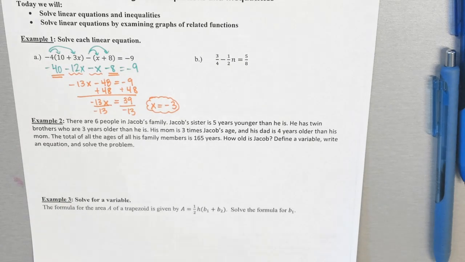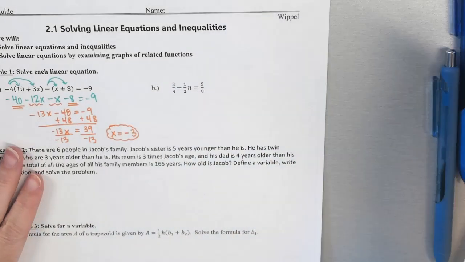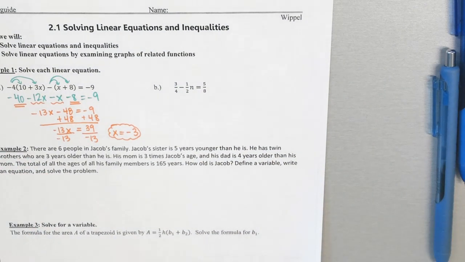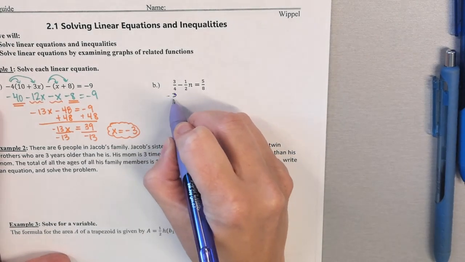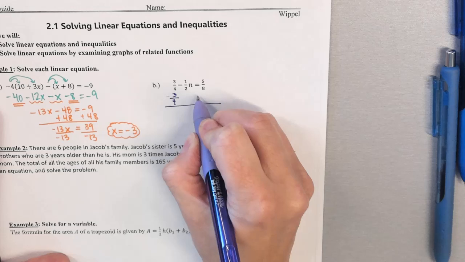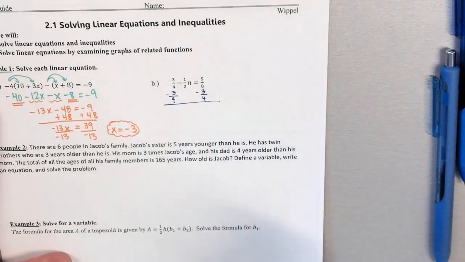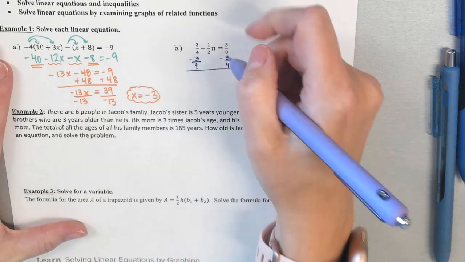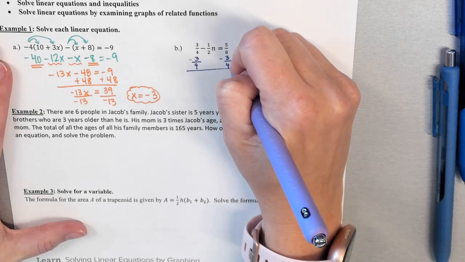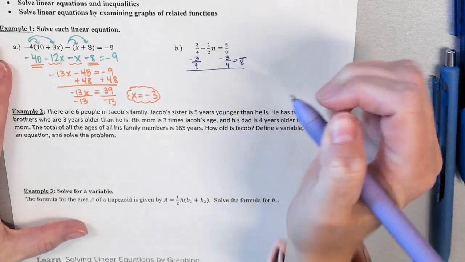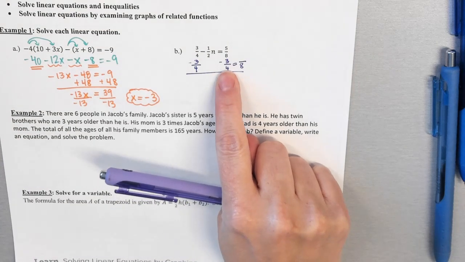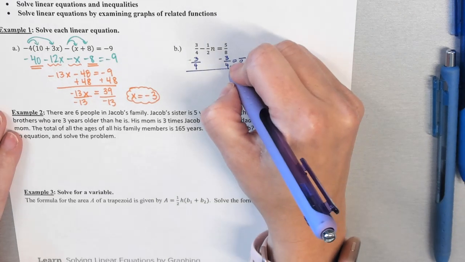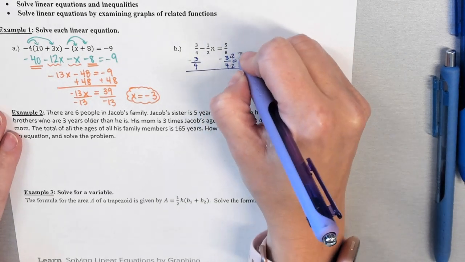All right, now with the second one, we have fractions. So again, we're doing this without our calculator. The first step is to get all the numbers to one side. So we're going to subtract 3/4. But with fractions, you have to make sure that you are working with the same denominator. So if the denominator is 4, to move it to 8, what did you have to multiply 4 by? 2. So if you did that to the bottom, you got to do it to the top.